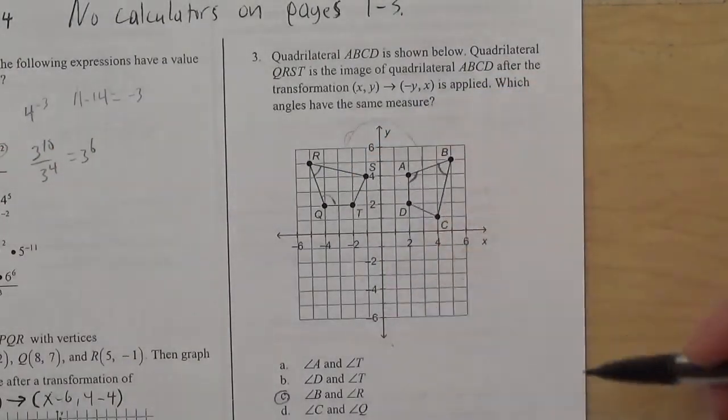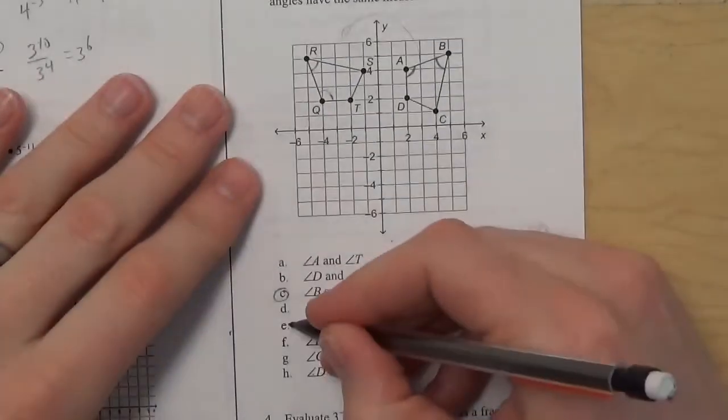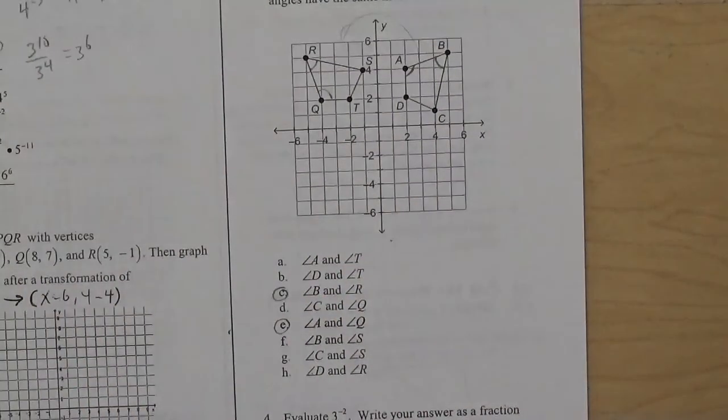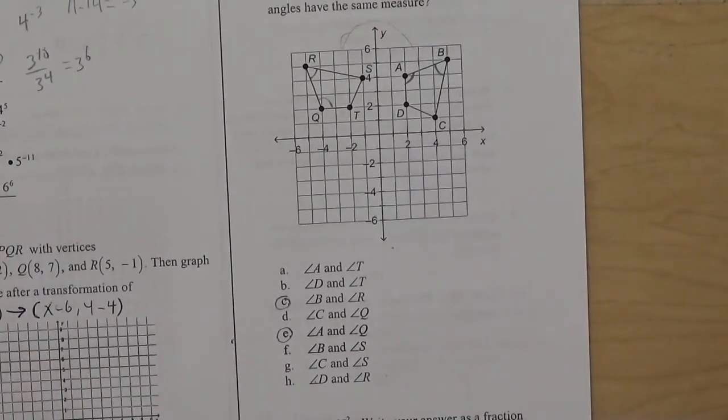So you could find the AQ combo and circle that. Those will have the same measure. So see if you can figure that out, finish that out, and figure out what the other angle measurements are that will be the same.